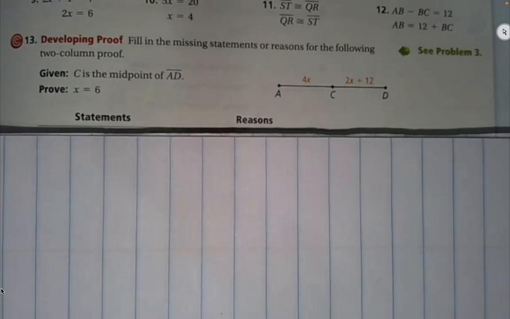Okay. We have C as the midpoint of AD. Sorry. So this is our first one. They give us a little picture. They want us to prove that X equals 6. I think this is a good start for proofs.